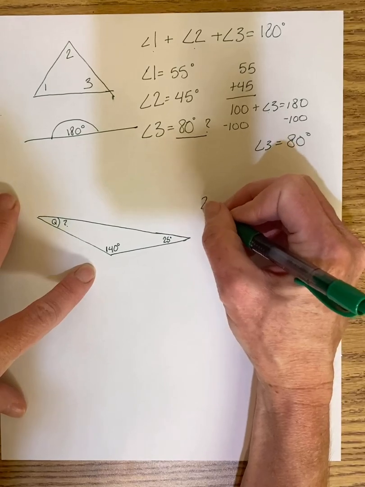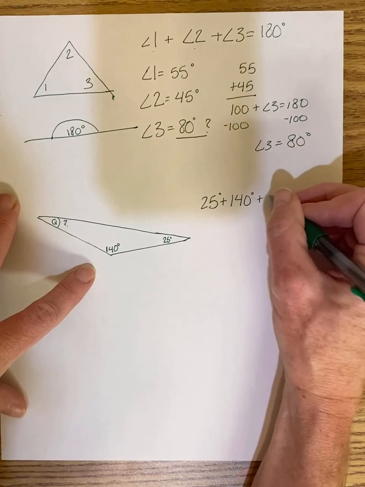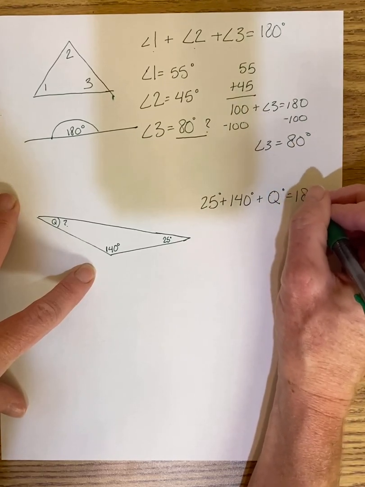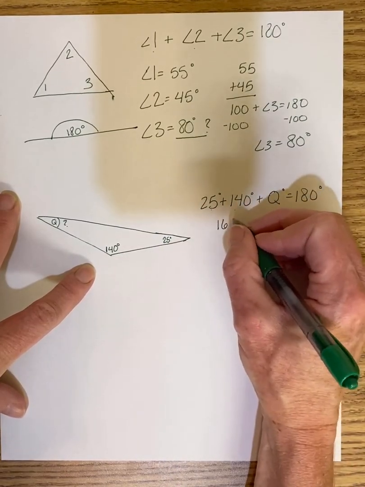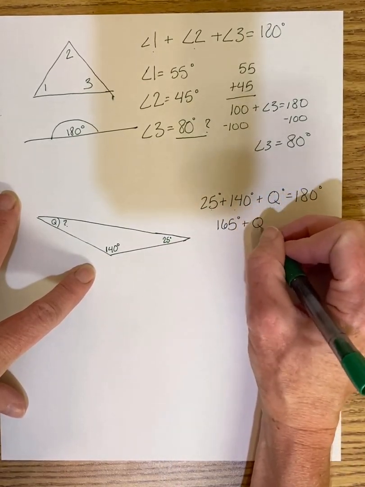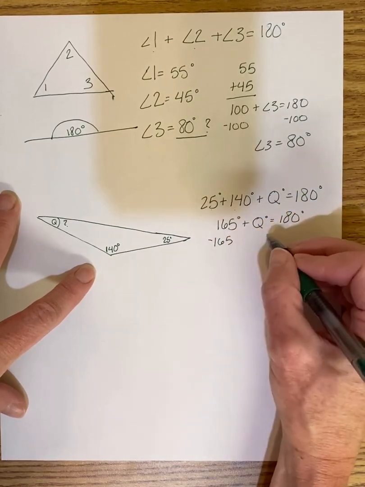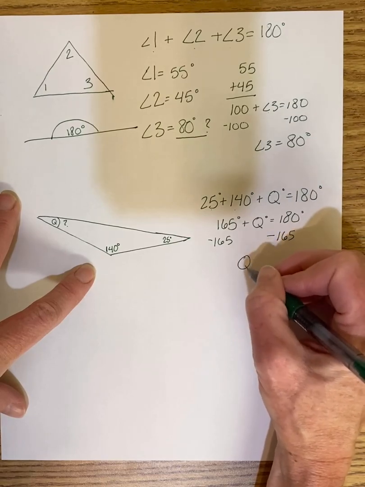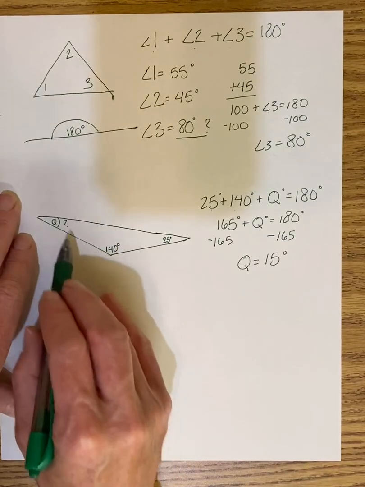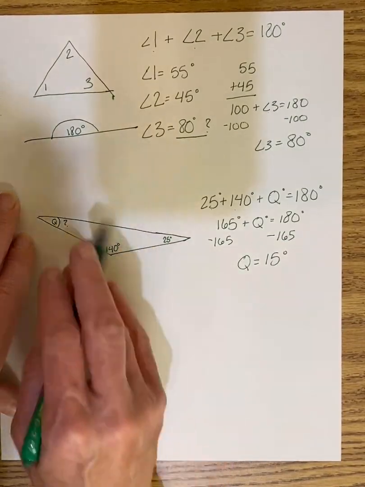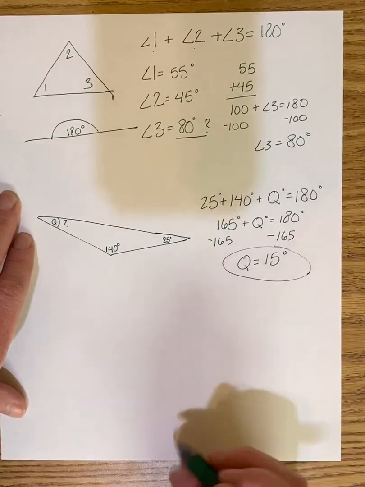So 25 plus 140 plus Q equals 180 degrees. Well, 25 plus 140 is 165. Plus Q is 180 degrees. Minus 165, minus 165. Q equals 15 degrees. Now, this isn't a 15 degree angle. I'm just tossing numbers out of my head, but it always works like that.